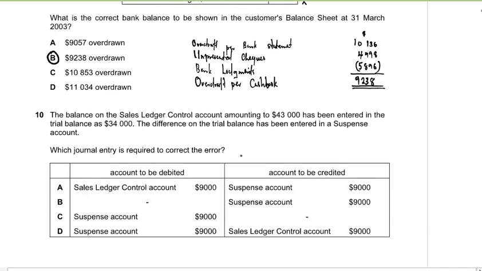Then the final question for this session. The balance on the sales ledger control account amounting to 43,000 had been entered in the trial balance as 34,000. The difference on the trial balance has been entered in a suspense account. Which journal entry is required to correct the error? Looking at it, the control account is correct. There is 43,000, but we have made an error in the trial balance. So there is no correction required in the sales ledger control account. So we are only going to correct the amount that we have entered in the trial balance and eliminate the suspense.